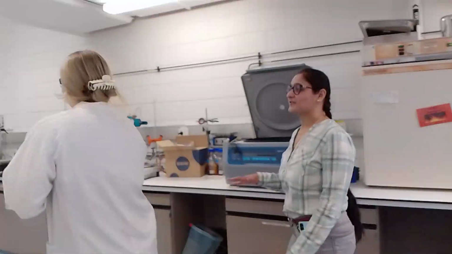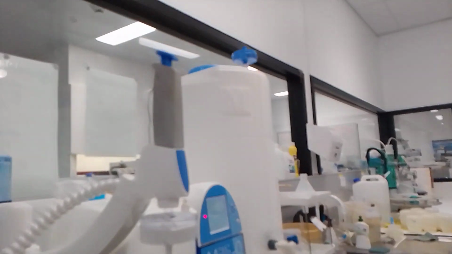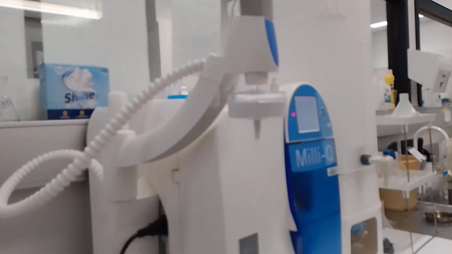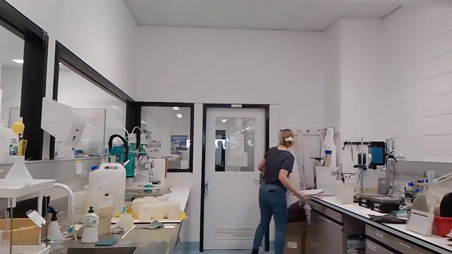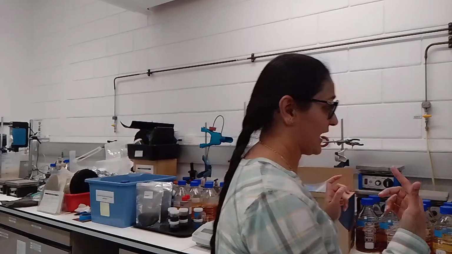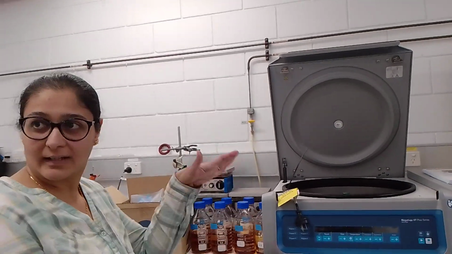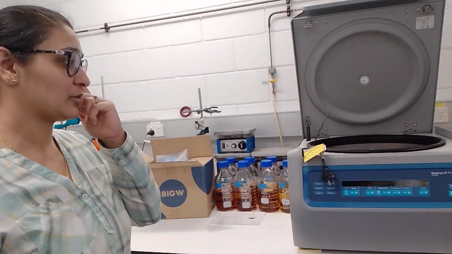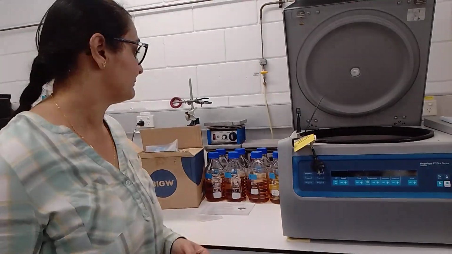So here we just have some basic lab requirements. You need high quality pure water. Then some treatment and processing techniques to analyze the materials. This is a centrifuge, which uses high speed spinning for separation of materials. So you can separate liquids and solids, and you can separate materials with different weights. I use this one. It's quite useful when you're separating materials, liquids and solids especially.